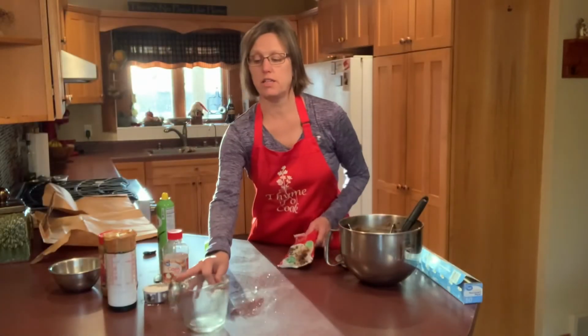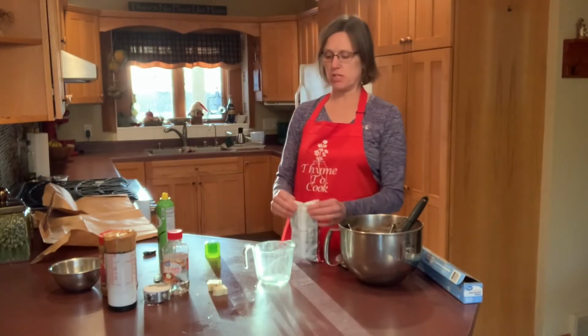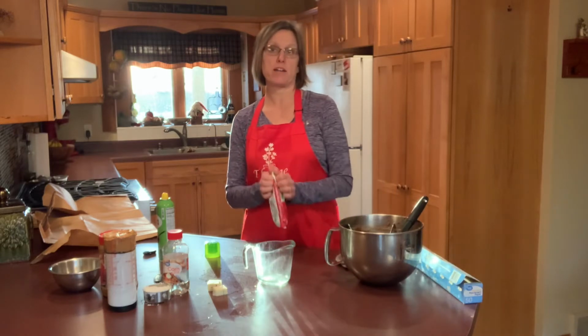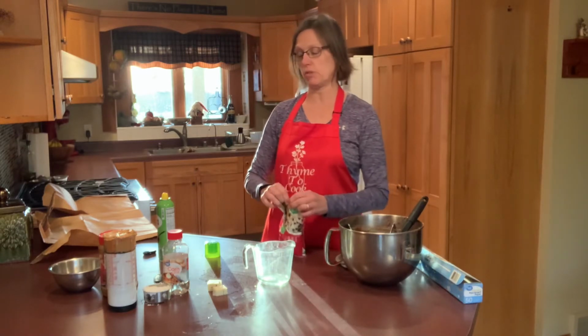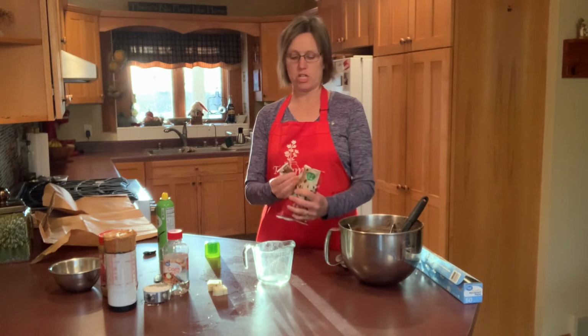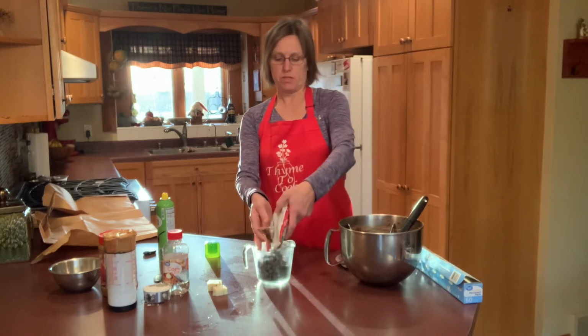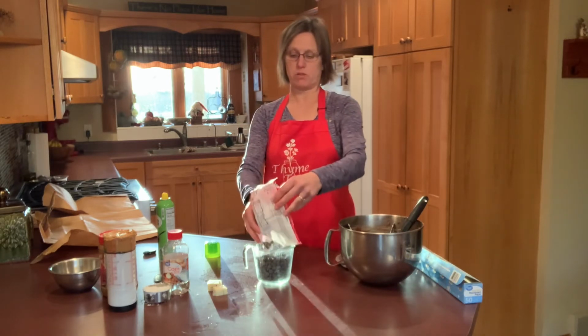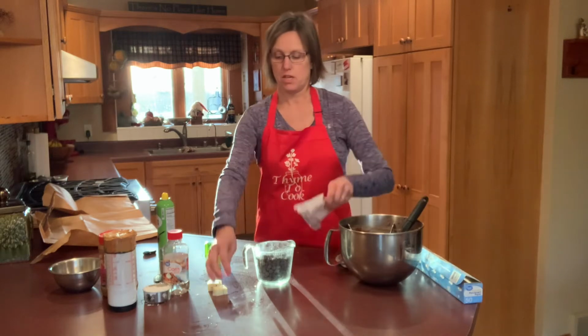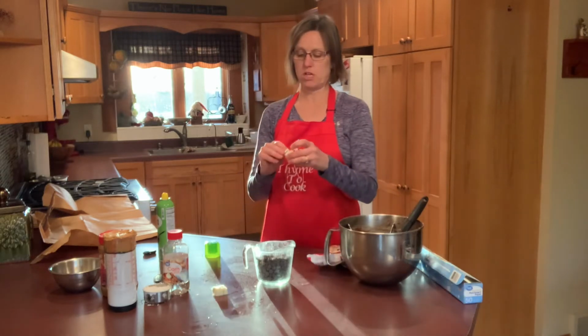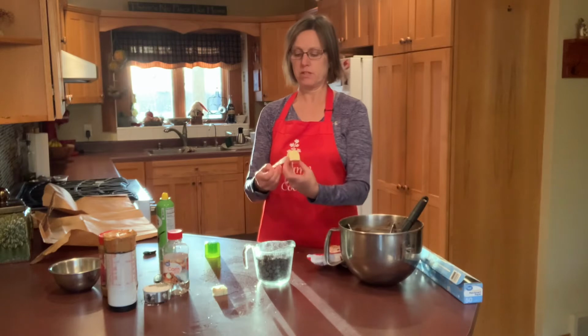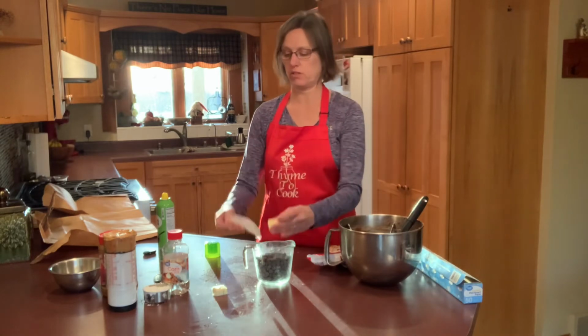Let's get our glaze ingredients together. I am going to go ahead and do this in the microwave today. We won't melt these until we get all of our cookies finished and cool. But we will be using 2 cups of semi-sweet chocolate chips. And we will be using 2 tablespoons of butter. Mine has been softening for a little bit.